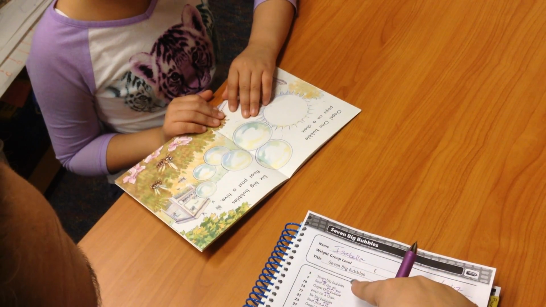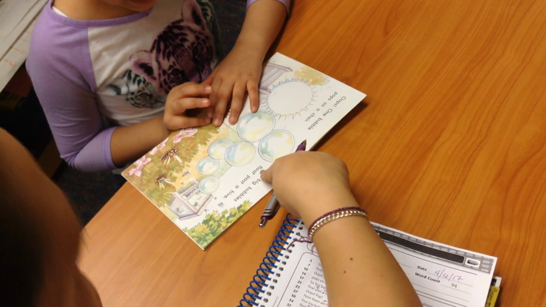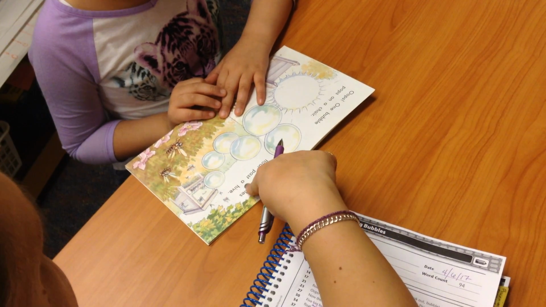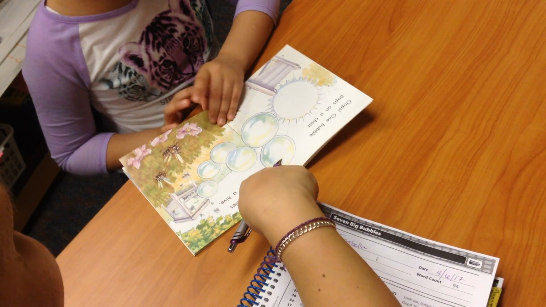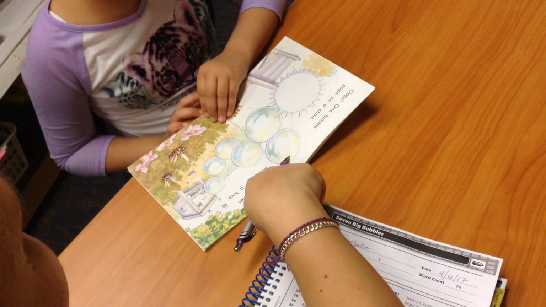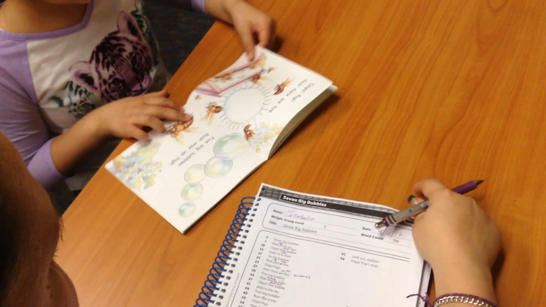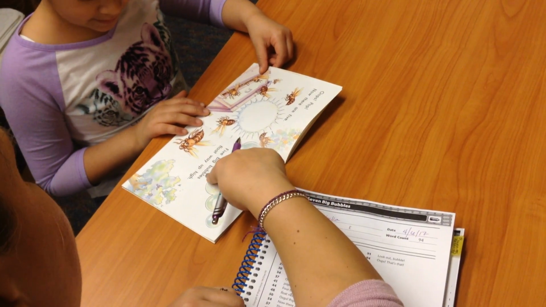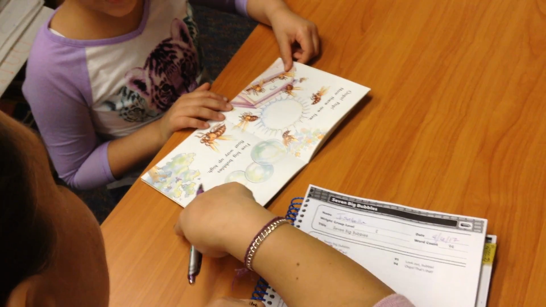Good. Now when you did floating again, you said, floating past the hive. A hive. Oh, see, were you going a little too fast there, maybe? Yeah. Okay. You can turn the page. 5 big bubbles floating away up high.